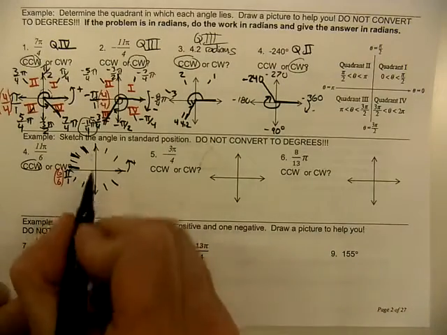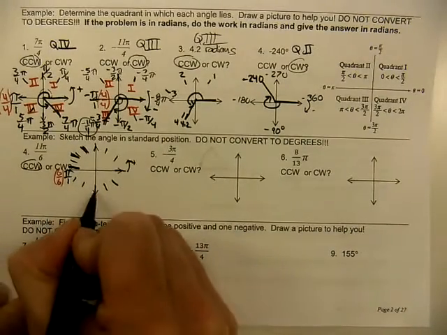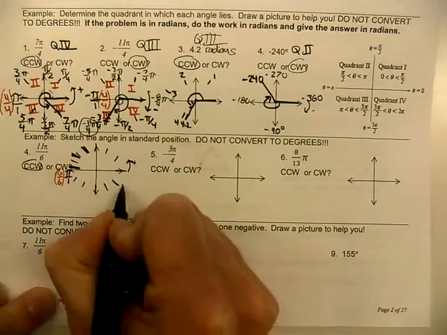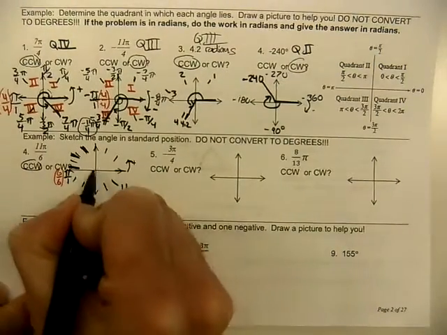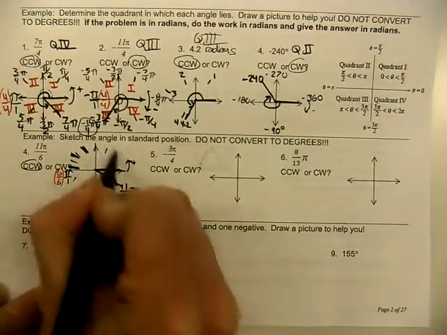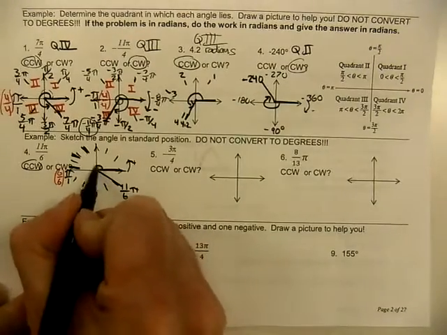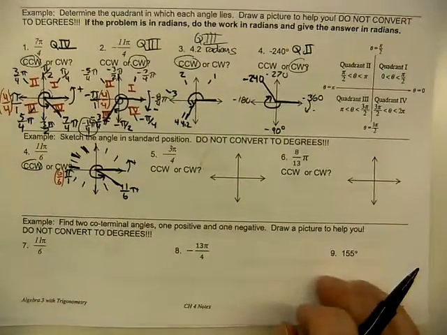Well, that doesn't help any. 7/6 pi, 8/6 pi, 9/6 pi, 10/6 pi. There's your 11/6 pi. I think I put 7 marks on the top half instead of 6. That's my fault. There it is.